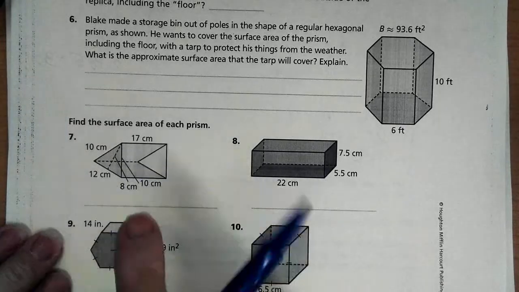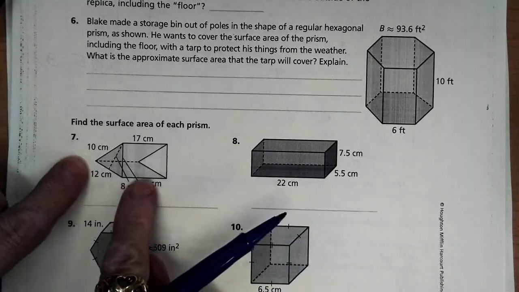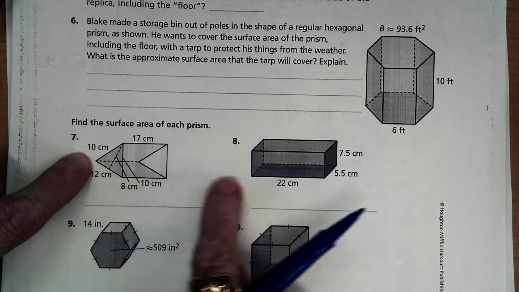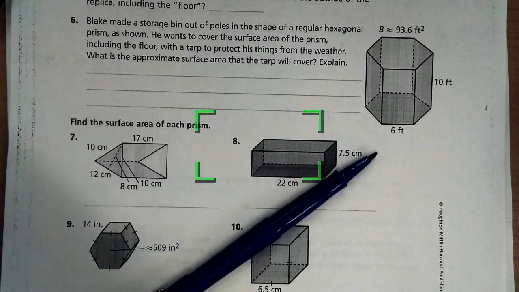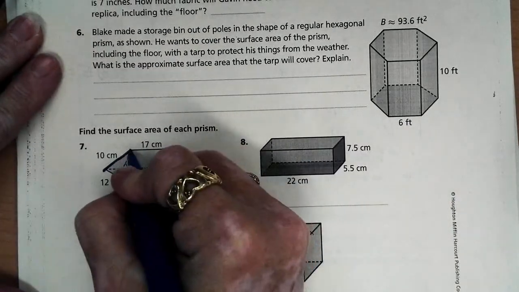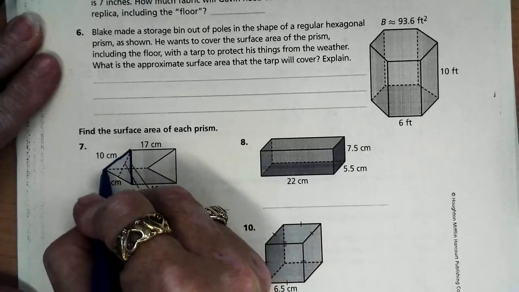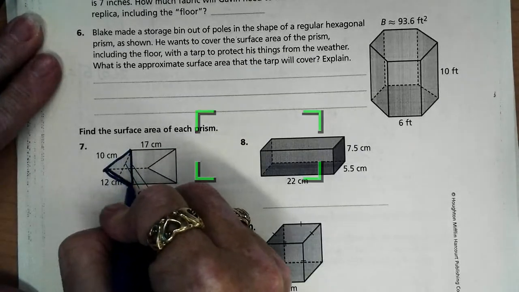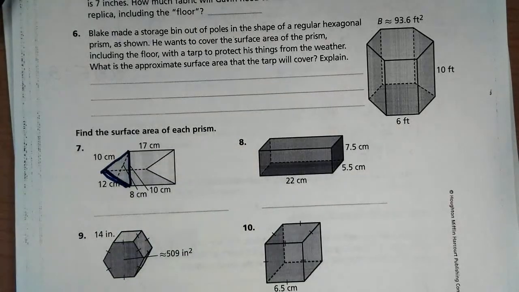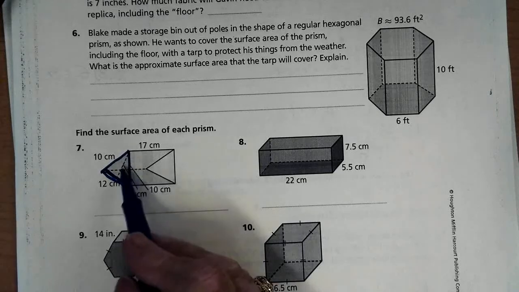So I want you guys to think of this triangular prism as like a teepee, or what they call a tent. That's a triangle. Think of this part right here as the face. This is the part that you climb into to get in. So that is the face.